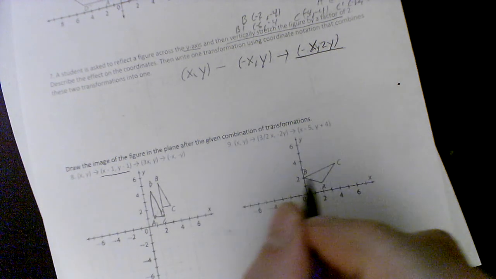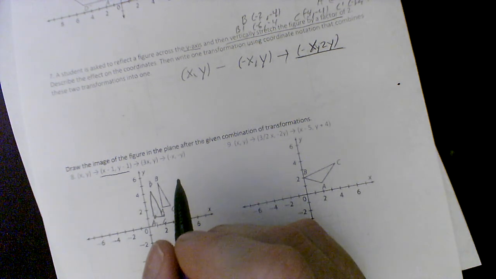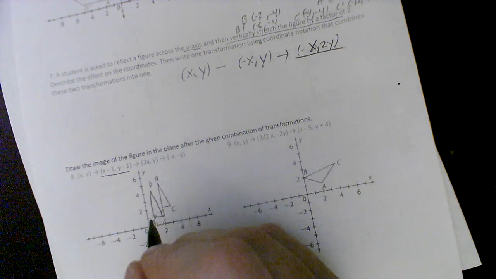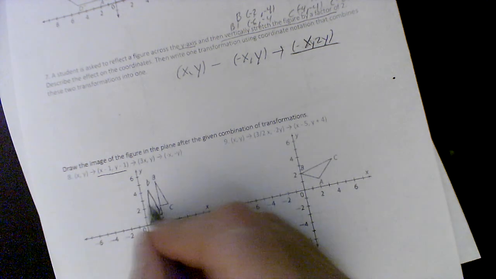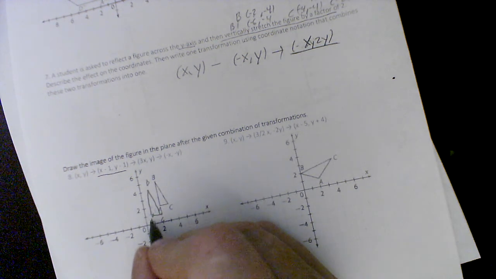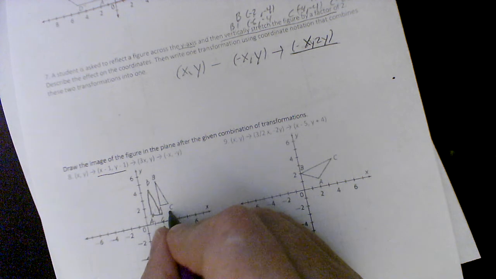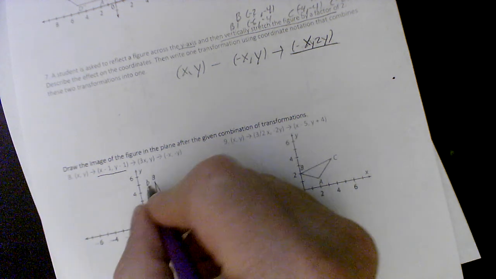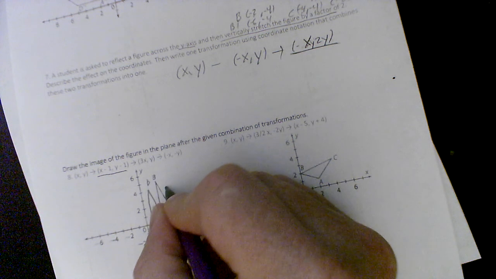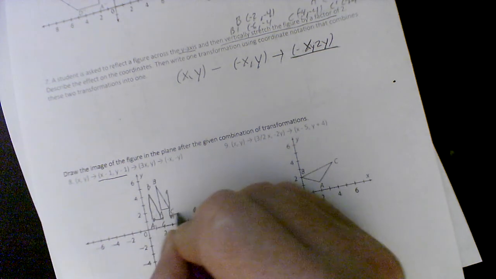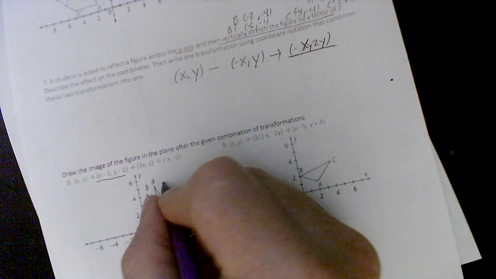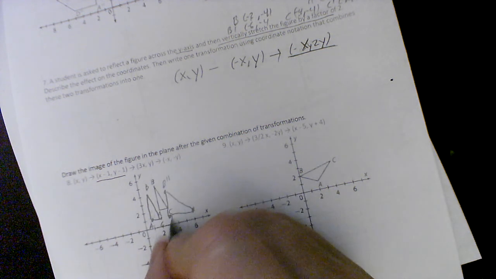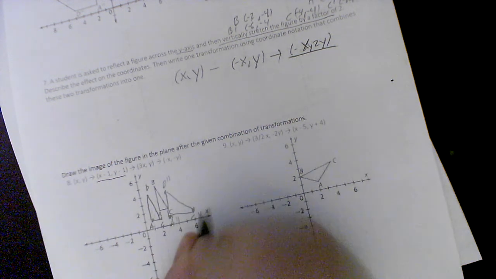Alright, right there. And then it says to make it 3x, y, so all my x's get multiplied by 3. So I don't go up or down, I just stretch out. So this A had an x of 1 and now it goes over to an x of 3. This C had an x of 2 and it goes to an x of 6. This B had an x of 1, it goes to an x of 3. Right? And now it's been stretched out. It's still the same height, but it's been stretched out horizontally. For my B prime prime, A prime prime, C prime prime.